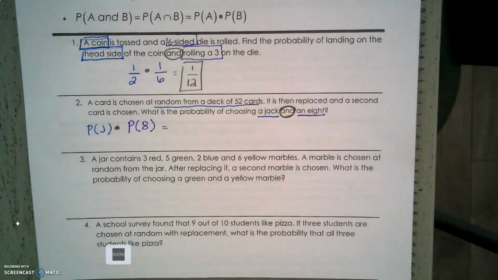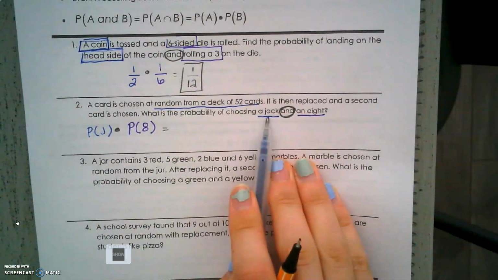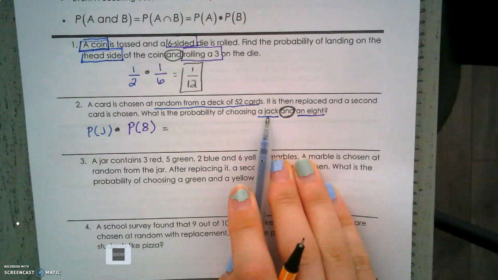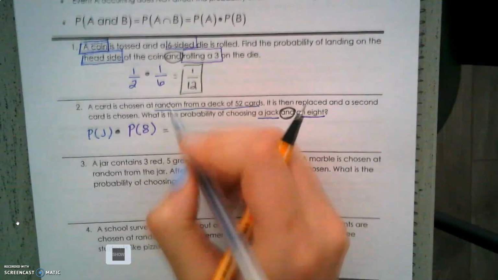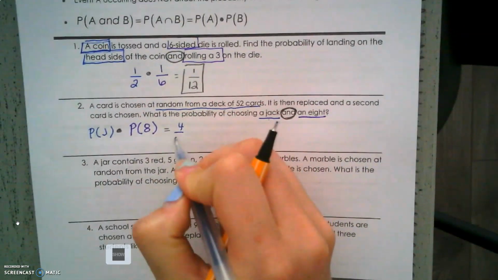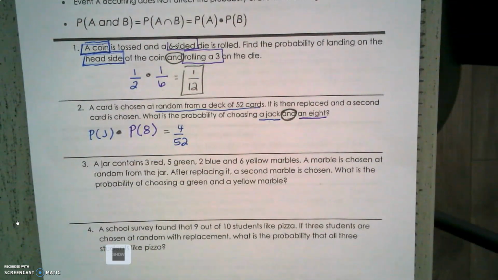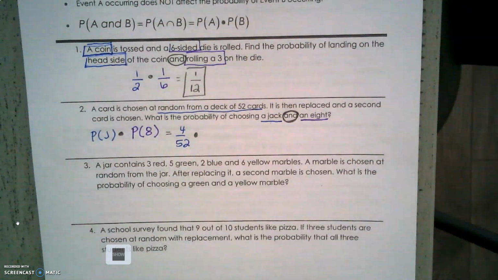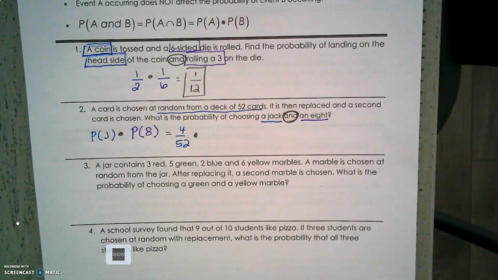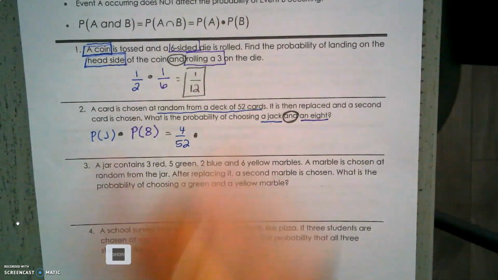So the probability of a jack, if I think of a jack out of 52 cards, remember there's one jack in each suit and there's 4 suits. So this is going to be 4 out of 52. Then we have that word and. The probability of 8. So again, there's one number 8 in each suit, but there's 4 suits.